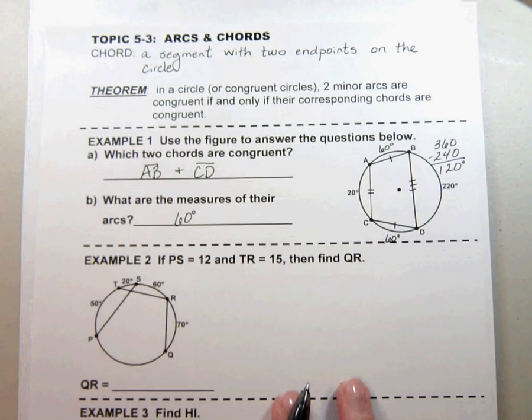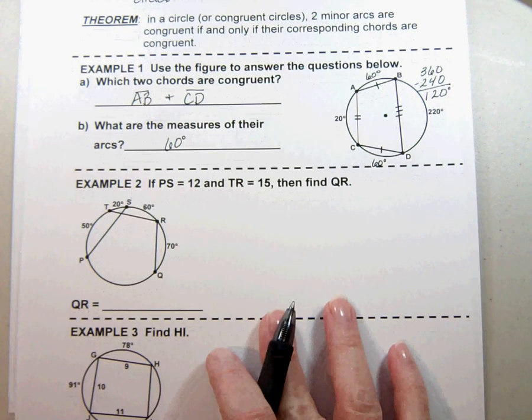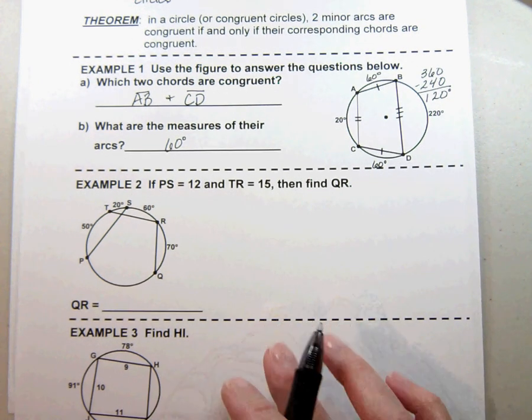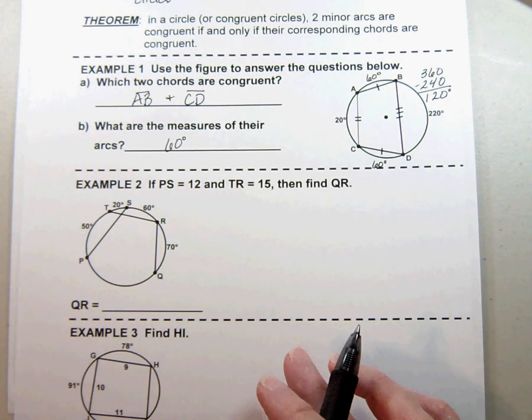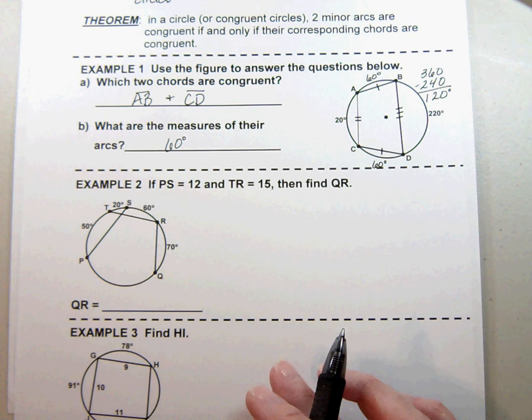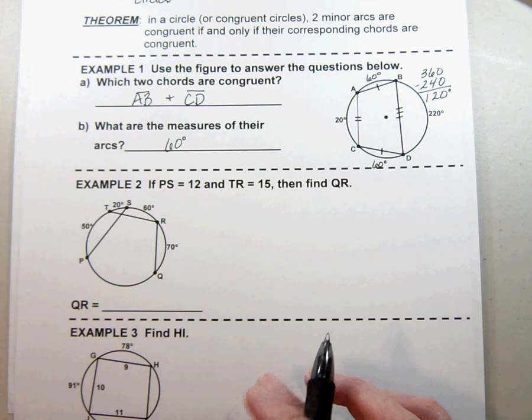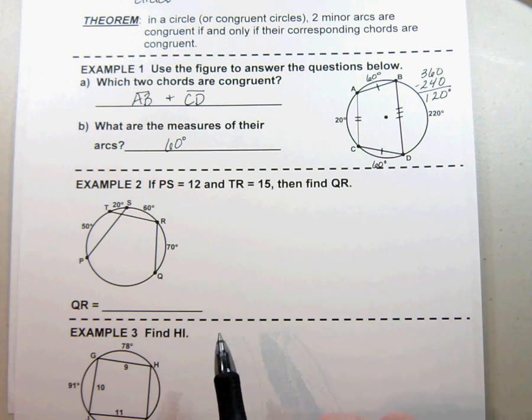Alright, we're going to use that theorem working with example 2. On example 2, PS is a chord and it has a length 12, and TR has a length 15, and they want us to find the length of QR.